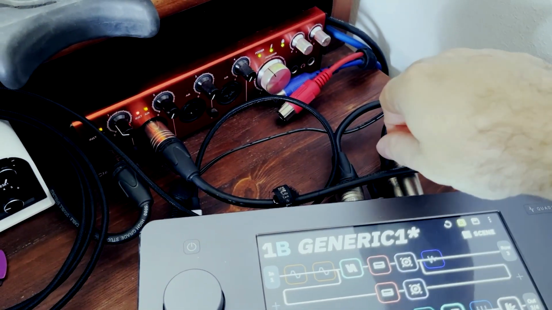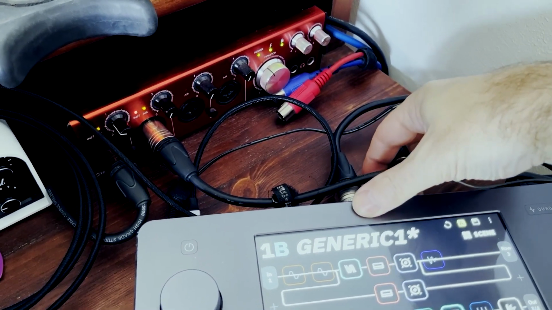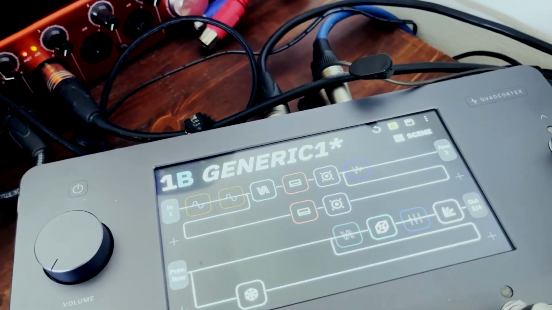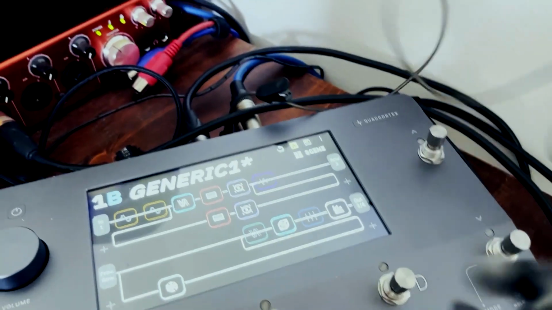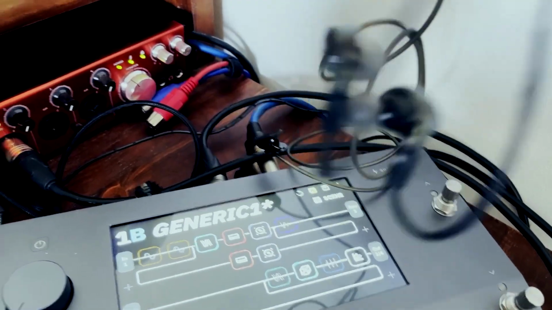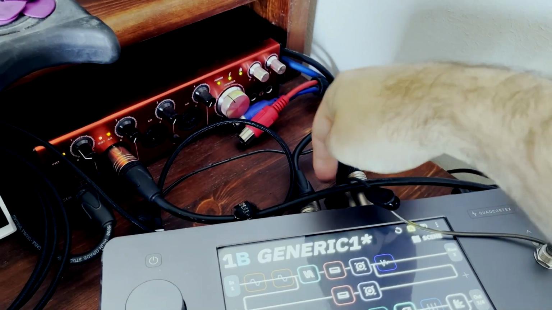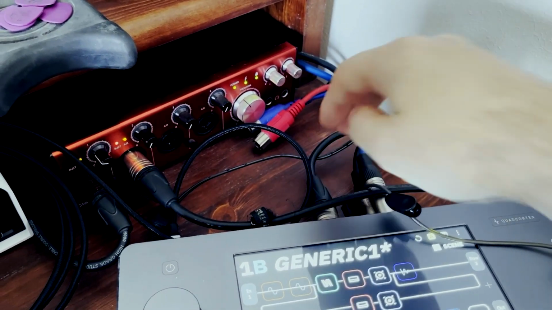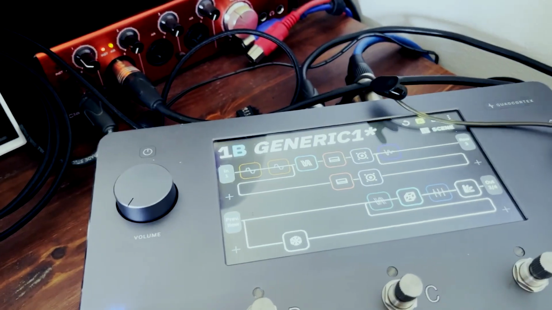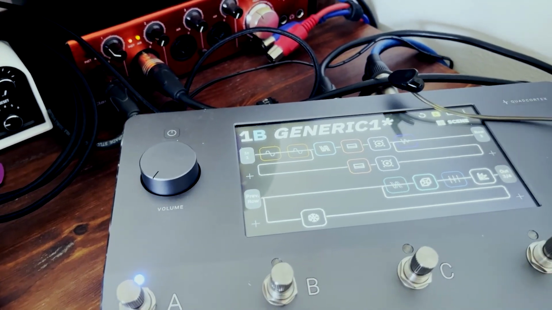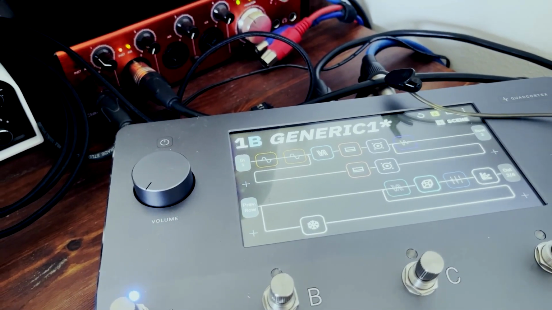That's why I have my headphones, my in-ear monitors, these ones, just cheap Amazon stuff, connected to the output that is the same as 1 and 2. So I have those two going through, and so I can hear both the metronome and the backing track.